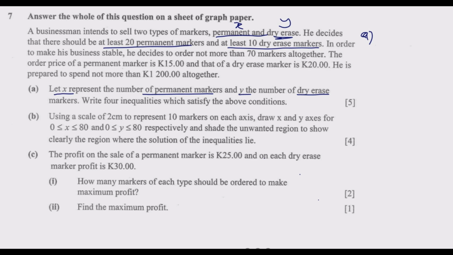Now what we need to take note of is the language. When you're dealing with linear programming, you need to know the meaning of at least, at most, and not more than. These are the common languages that you come across. At least means that's a minimum. So if you say at least 10, 10 is included in the solution. But if you say more than 10, what you're saying is 10 is not part of the solution.